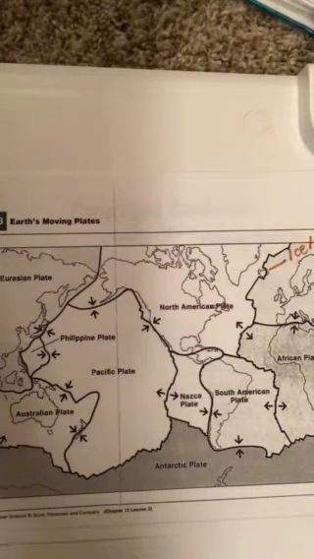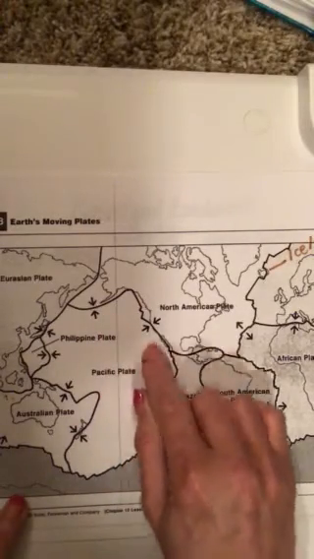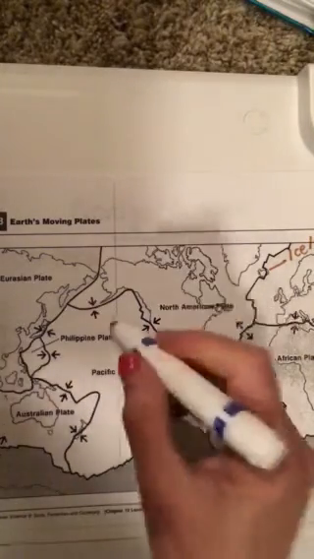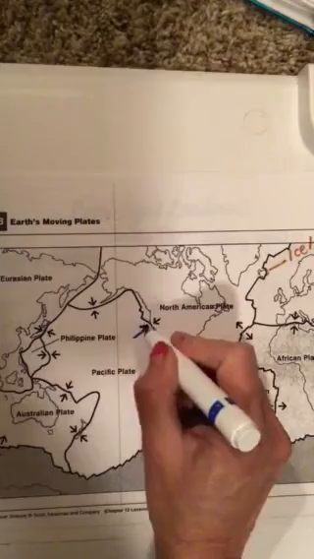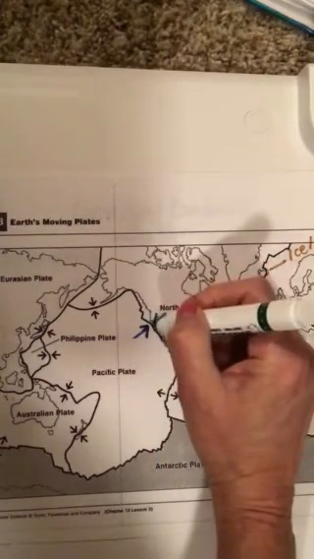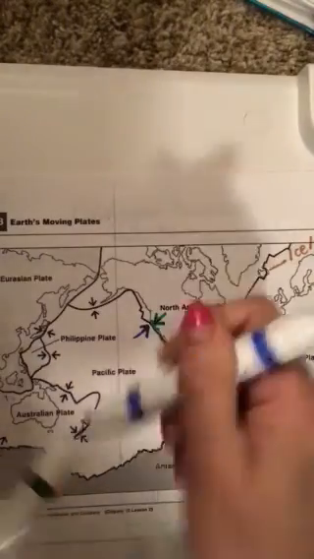We are going to be talking about where one plate carrying ocean meets one plate carrying continent. That's going to be our first topic. So here the Pacific plate is coming towards the North American plate in this area. And that's where land, as you can see, here's land, meets ocean along that boundary.